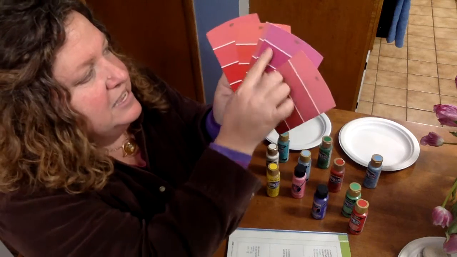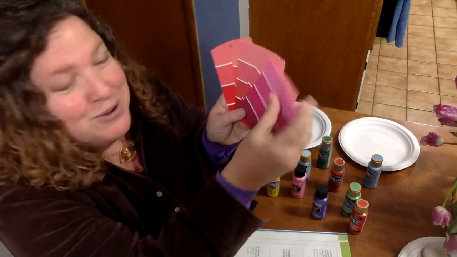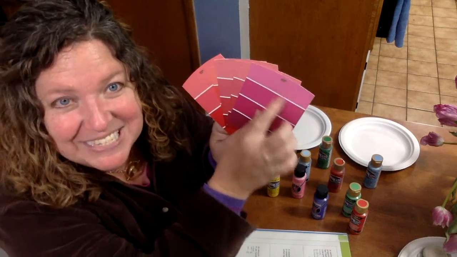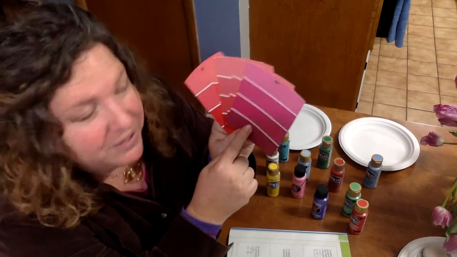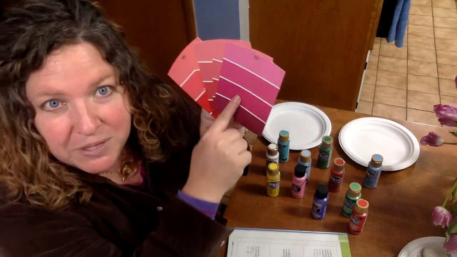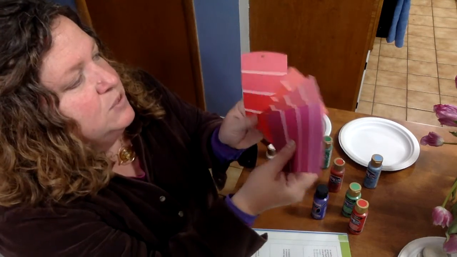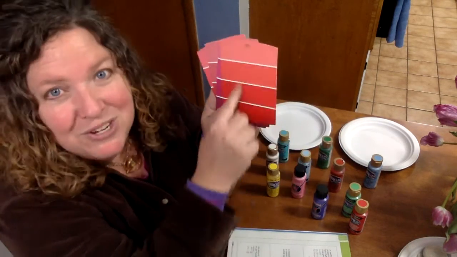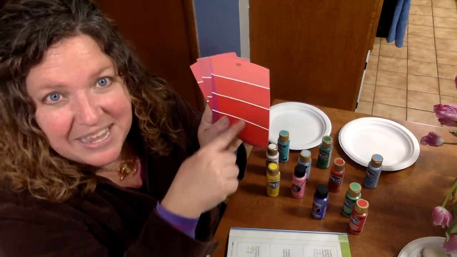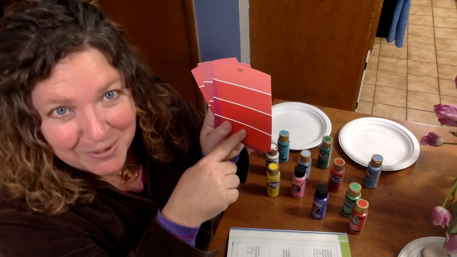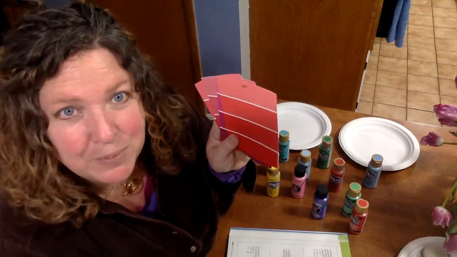So in these ones that are kind of purplish, if you know much about art, you probably know that red and blue together make purple. So these ones that are kind of purplish, they probably put a little bit of red in. These ones that are orangish, you know that red and yellow make orange. So they probably put a little bit of yellow paint in there.